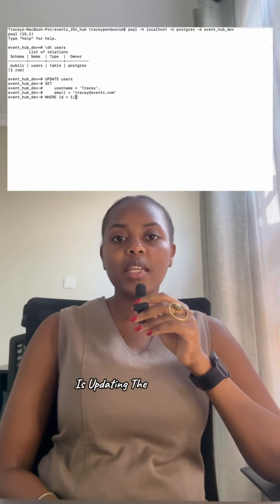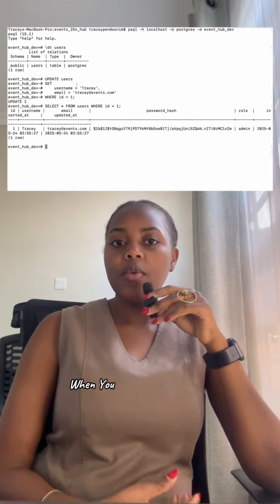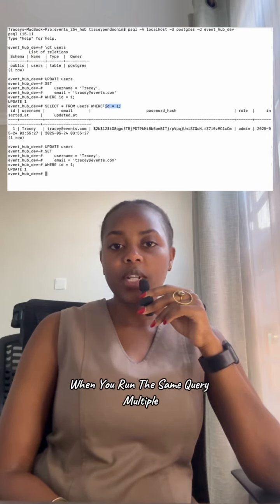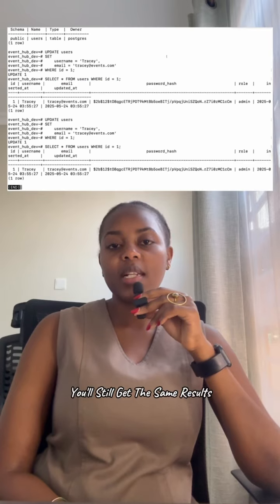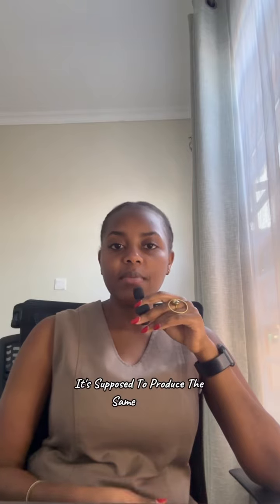Another common example that we have is updating the user in the database. Using the same values to update the user, you still have the same result. Retrieving data from the database, when you run the same query multiple times, you'll still get the same result. Those are a few of the most common examples that we have come across. Idempotency is a kind of operation where, when you apply it once or multiple times with the same input, it's supposed to produce the same result.